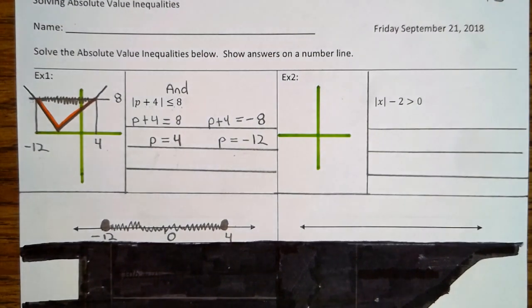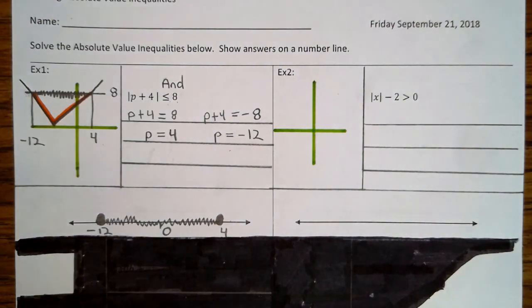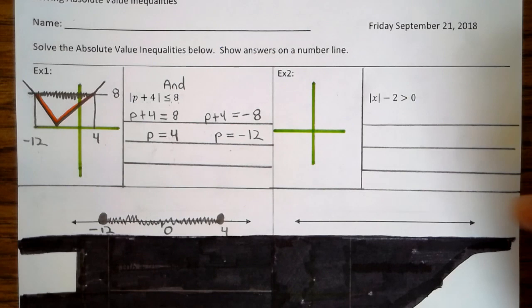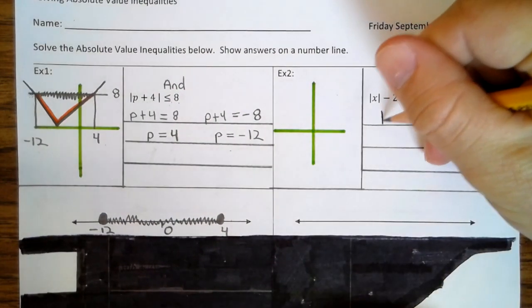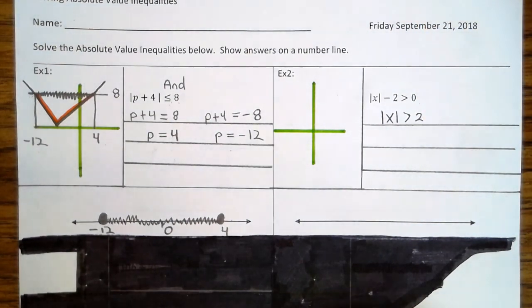Okay. So now let's take a look at example 2. All right. So step one, isolate the absolute value. So we add 2 to both sides. So we have the absolute value of x is greater than 2.